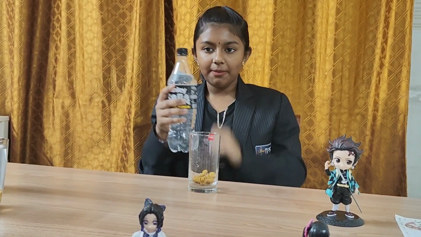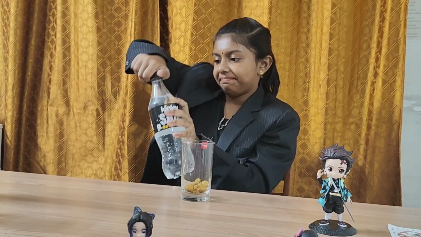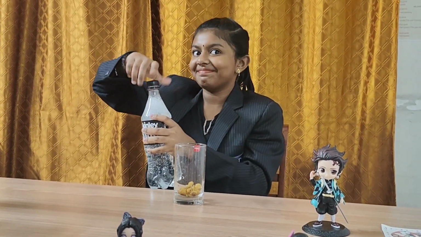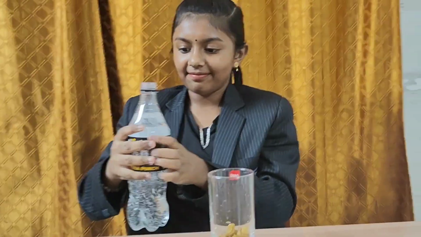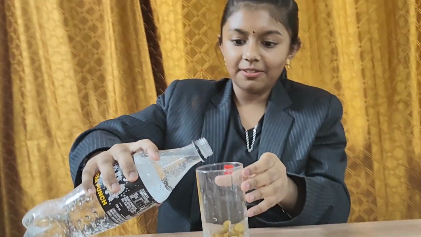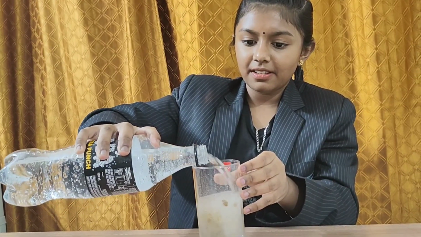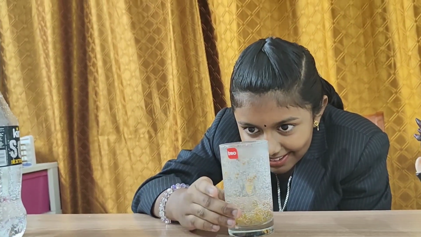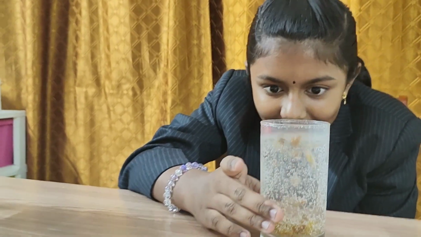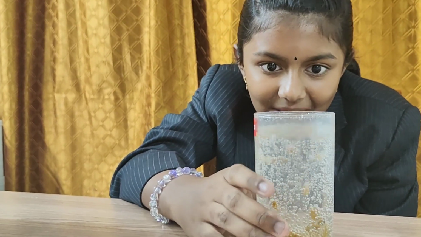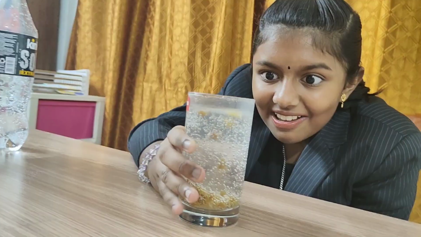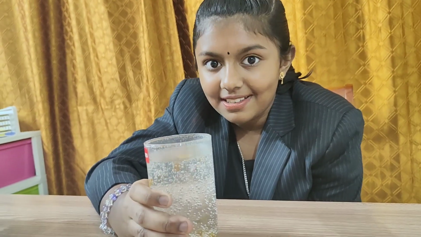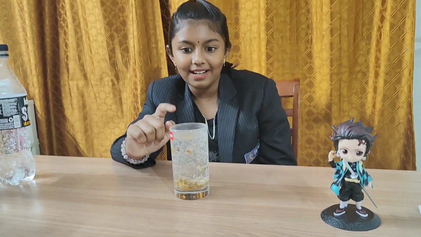Now let's keep this glass safely away and take glass number 2. Now I'm going to add some carbonated water, aka soda. Carefully. Oh, wait a minute. What do I see here? Oh, look, they're jumping. They're jumping, dancing and everything. Maybe I should call this experiment Dancing Raisins.